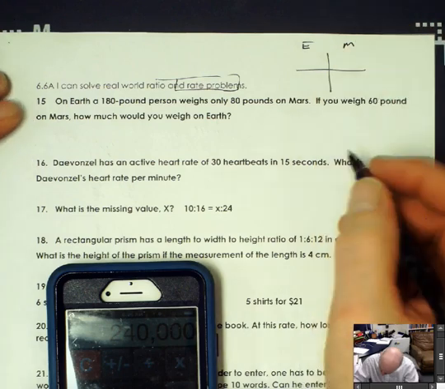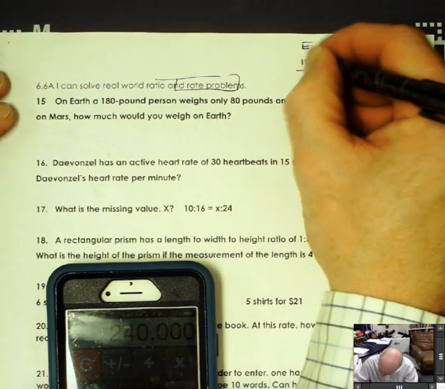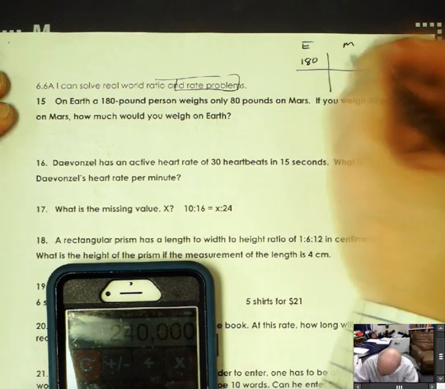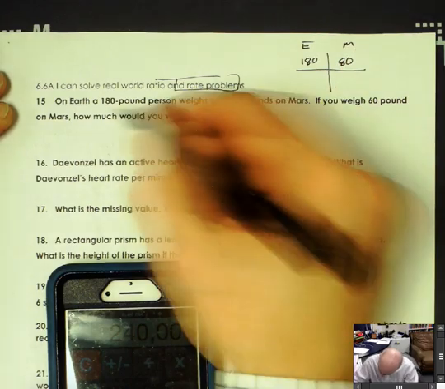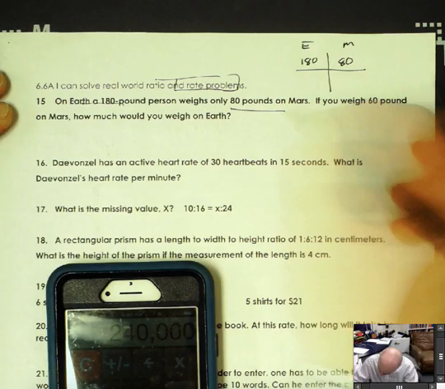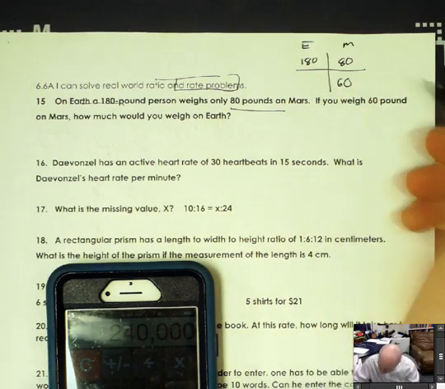On Earth, a 180-pound person weighs only 80 pounds on Mars. Well, that doesn't make any sense. I think what they're trying to say is on Earth, a person weighs 180 pounds, and on Mars, they weigh 80 pounds. So 180 pounds on Earth, 80 pounds on Mars. If you only weigh 60 pounds on Mars, how much would you weigh on Earth?